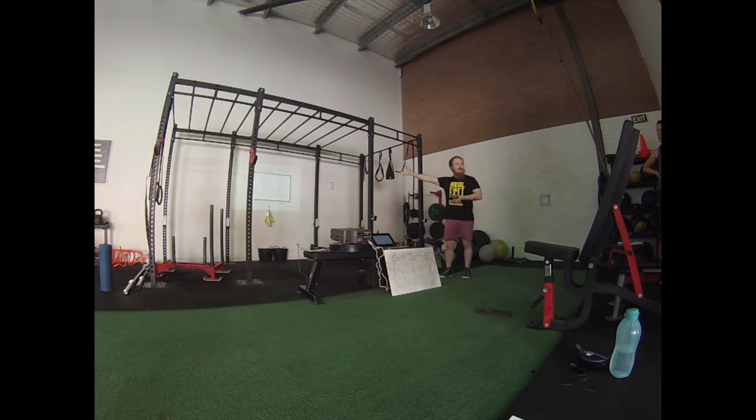Any questions on these movements? They're pretty simple, but you really want to make sure to begin with that they can turn the butt on without the hamstrings and without the hip flexors. If they can't do that, they can't progress to any of the other exercises.